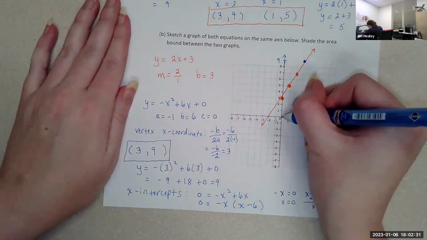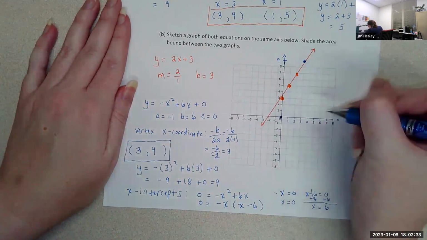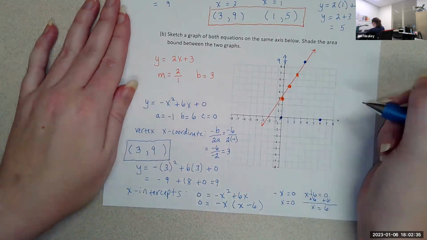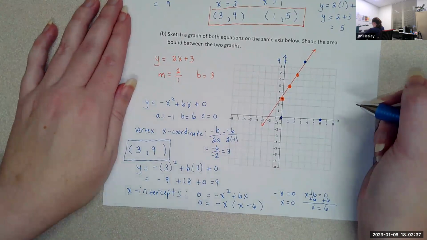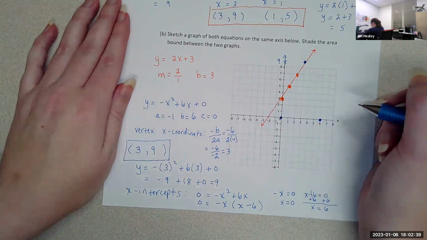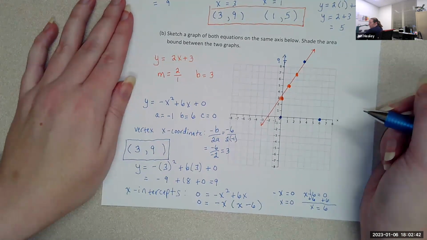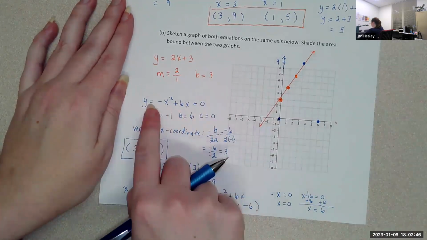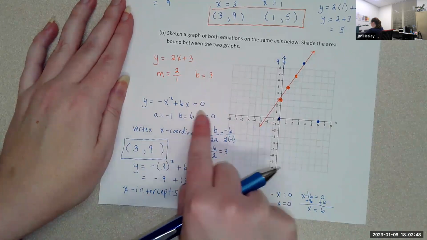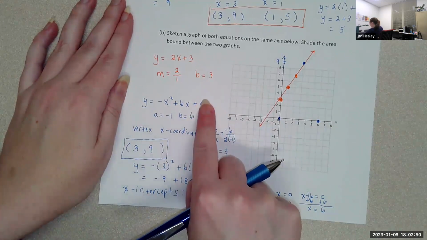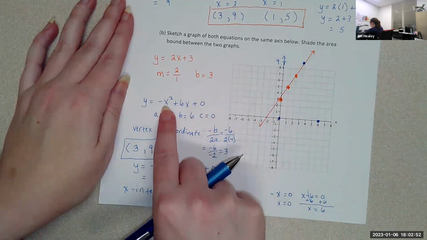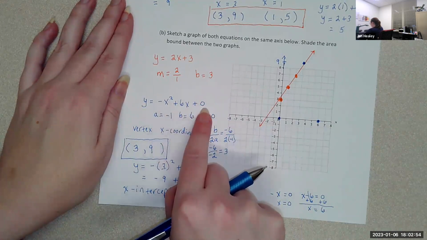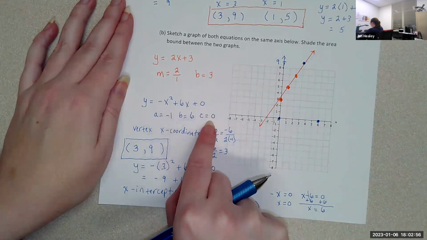So here's x equals 0. And here's x equals 6. And then the last thing we wanted to find is our y-intercept. Remember, I said one trick you could use is that it's always going to be the c value when it's written in the y equals ax squared plus bx plus c form. Well, our c value is 0.